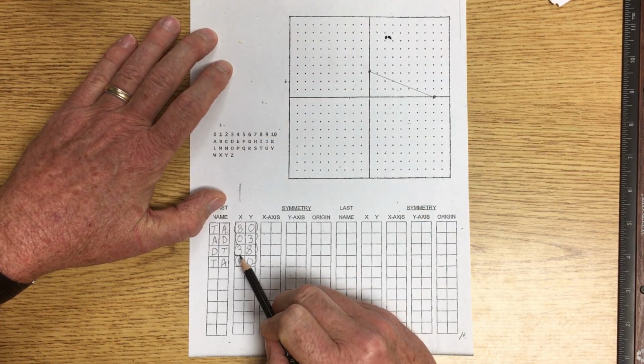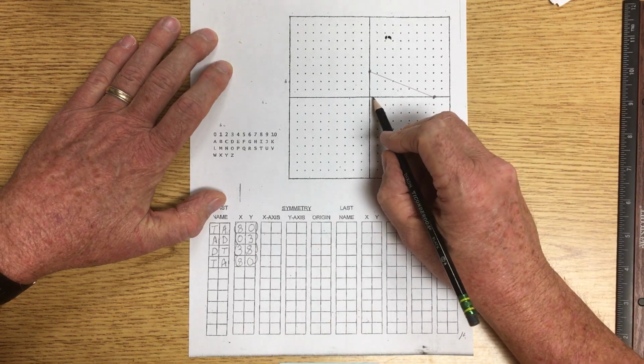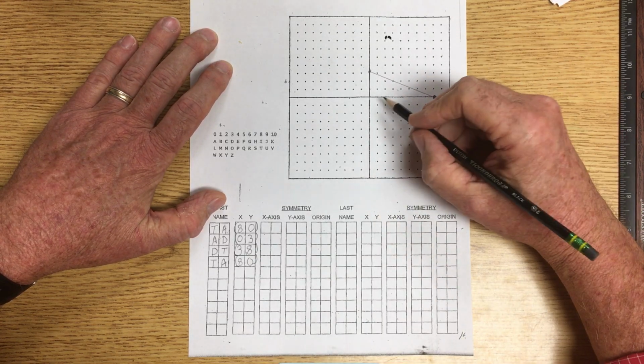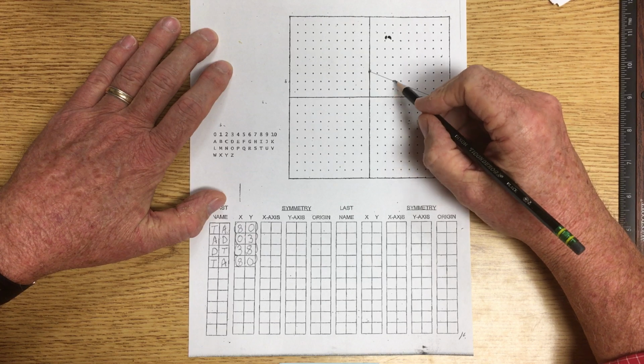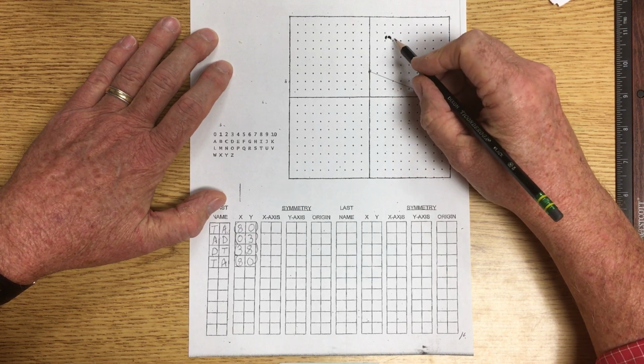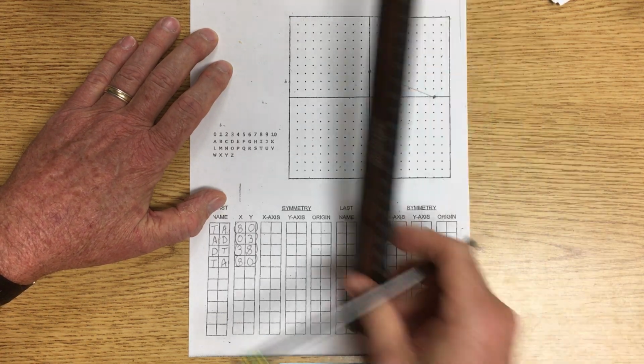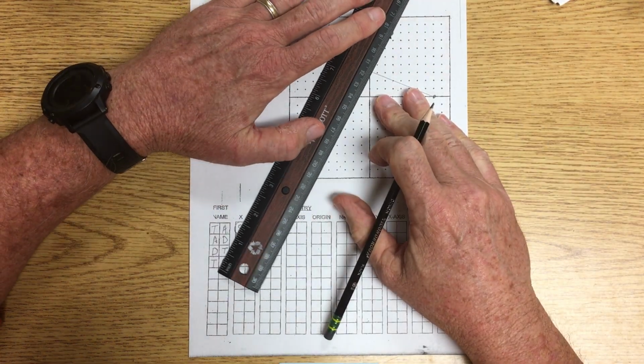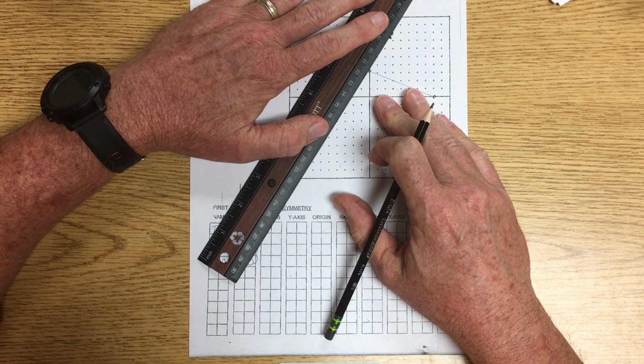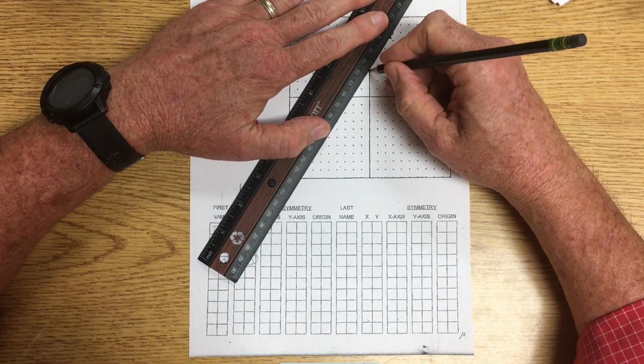My next ordered pair is 3, 8. That tells me to go 3 to the right and 8 up. So 1, 2, 3, and 1, 2, 3, 4, 5, 6, 7, 8. And I'm going to connect that with the second point that I drew. So I've got this.